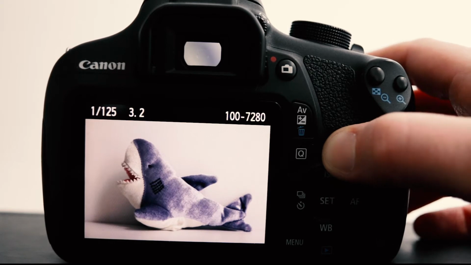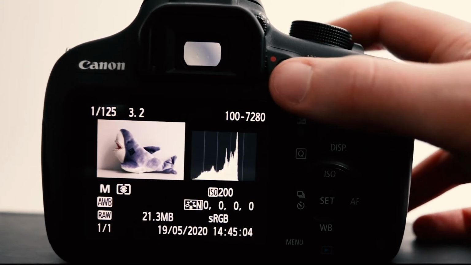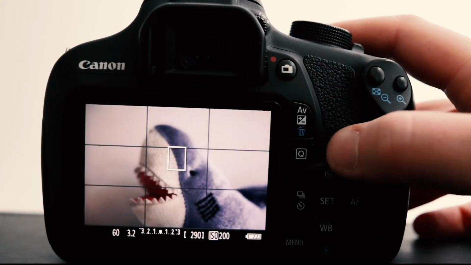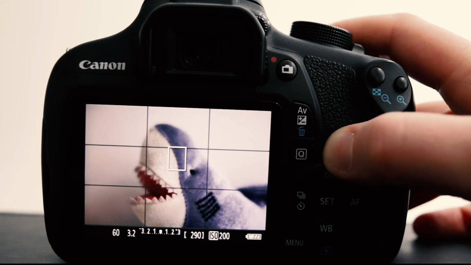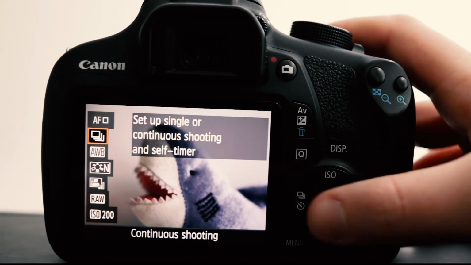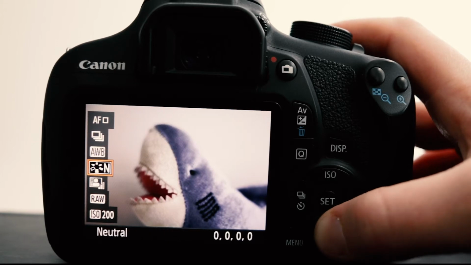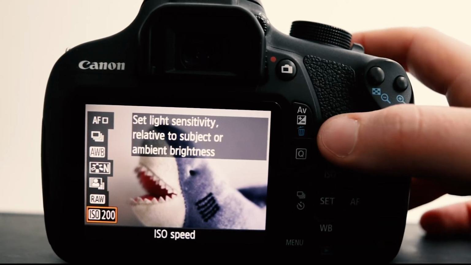It allows you to see different things about your picture. The display button also works in live mode to give you different stats on your photo, as well as the Q button works in live mode to allow you to change the settings just as you would with the screen.